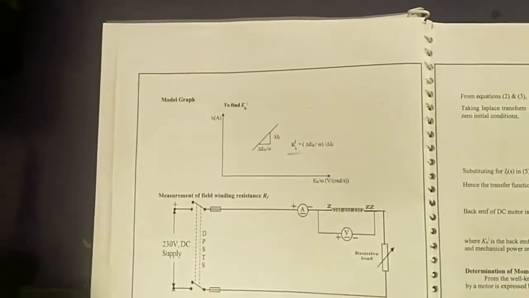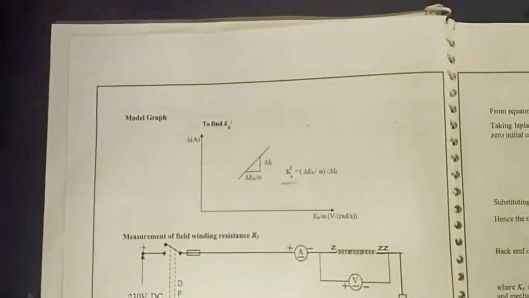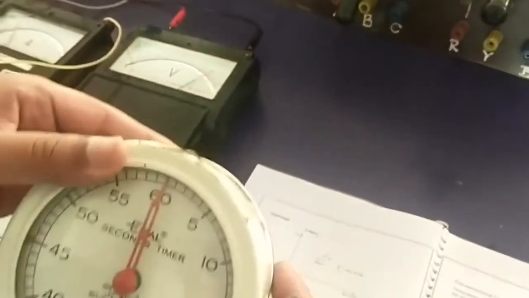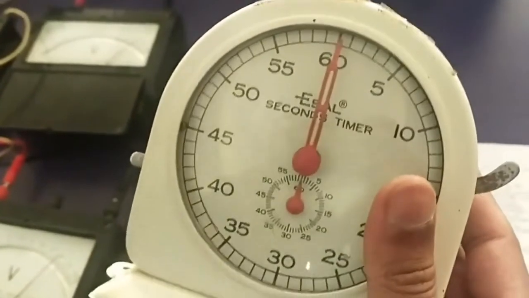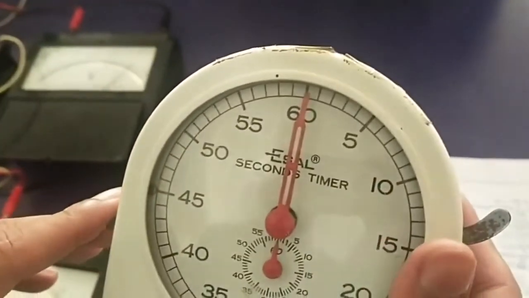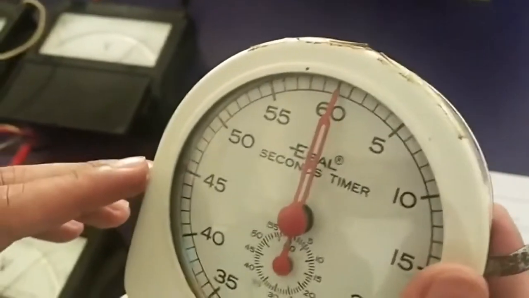For finding the torque constant, we are using the stopwatch. That means you suddenly turn off the supply. We run the machine at rated speed and turn off the supply. Then we need to check how much time it takes for the speed to come from rated speed to zero. So first we will run the machine at rated speed and then turn off the supply.